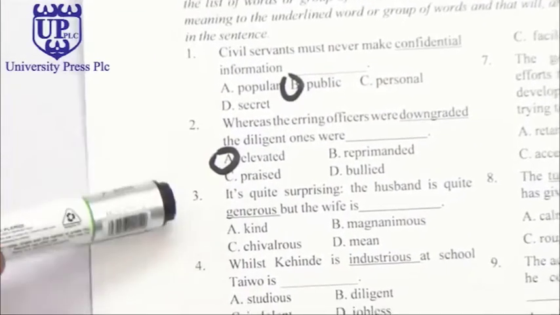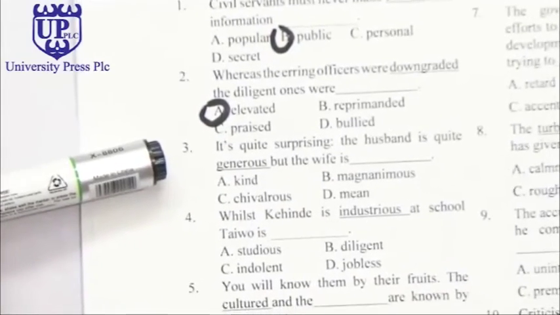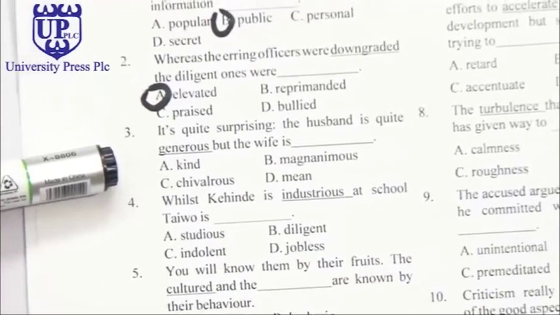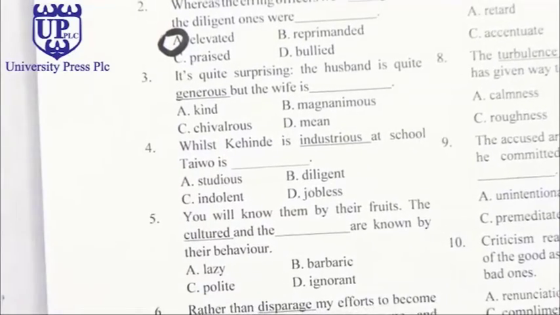Number 3. It is quite surprising. The husband is quite generous, but the wife is what? Opposite of generous, that would be mean.